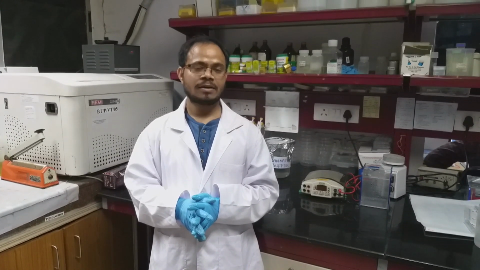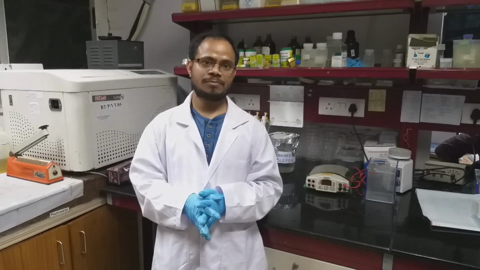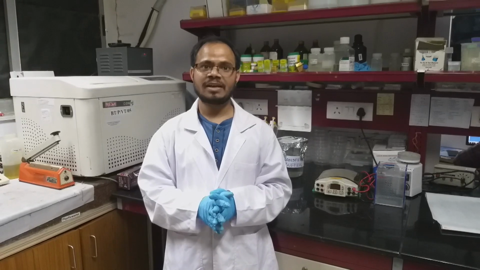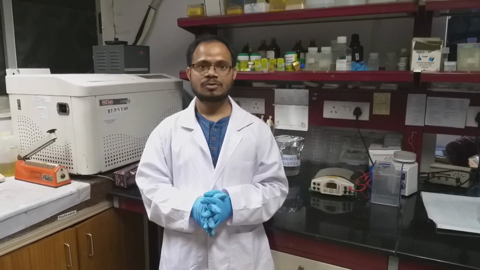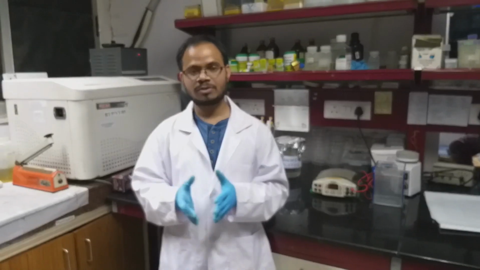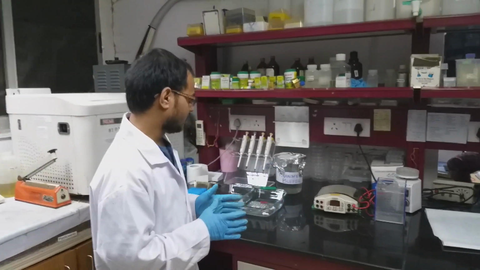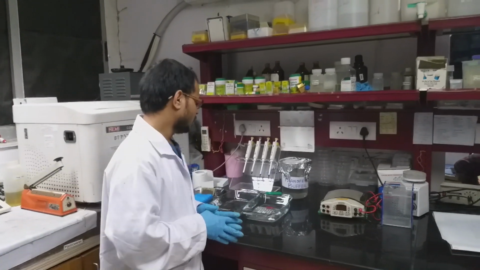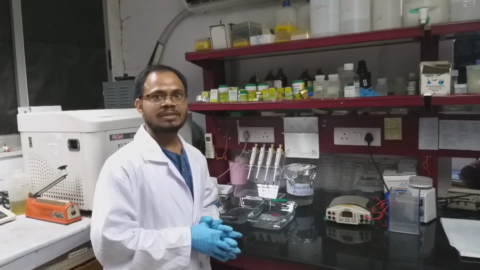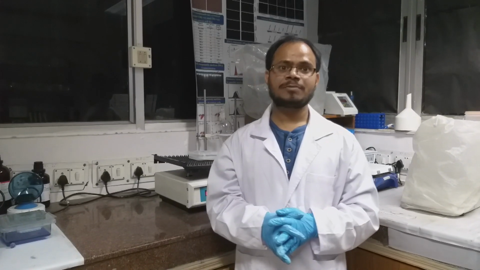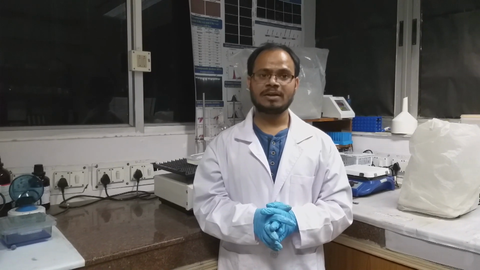Also, while handling the instrument, there is a possibility of electric shock, so use gloves then as well. After finishing the transfer, clean all the apparatus properly and dry it for the next use.